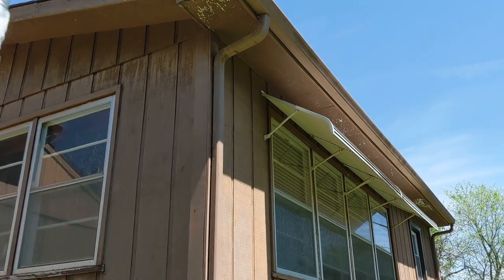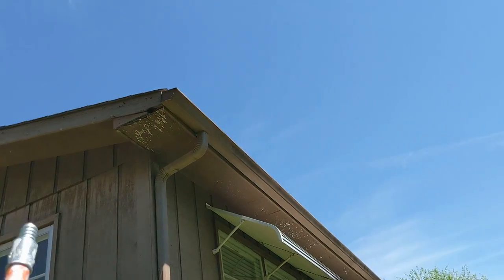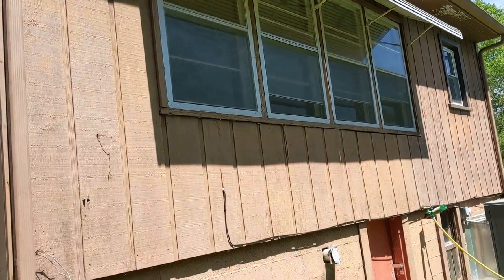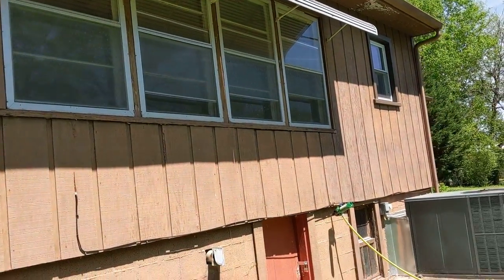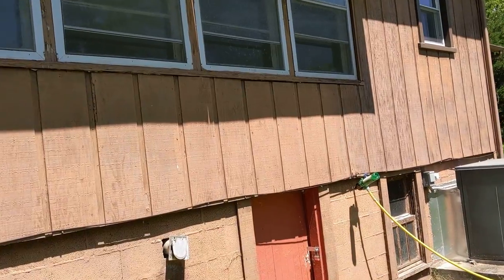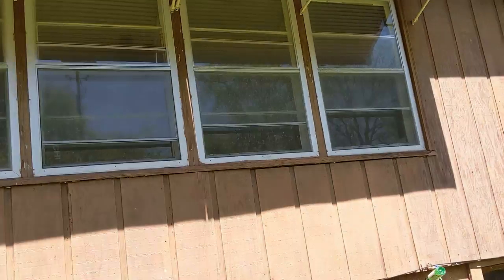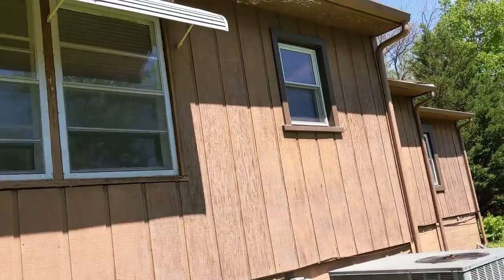Continuing to walk around, we've got the soffits that need to be replaced. And then I'm planning just priming and painting. These are the old windows left in the house, and eventually they'll have to come out, hopefully by the end of summer.